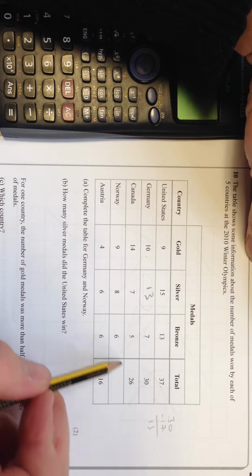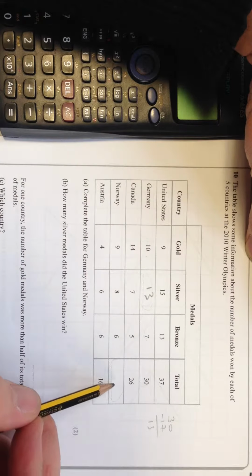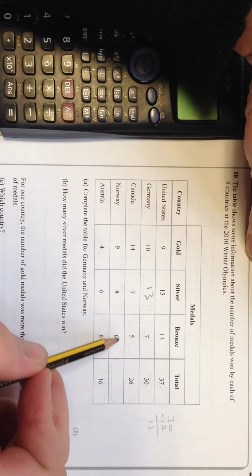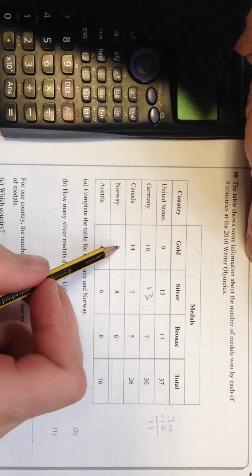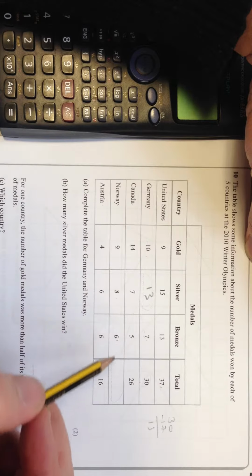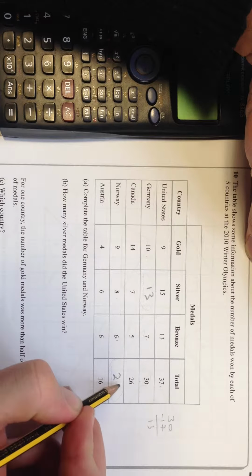Norway, this time we're actually missing the total of all their medals, but we're given the individual results for gold, silver and bronze. So all we need to do is add those up. 9 plus 8 plus 6 is 23.